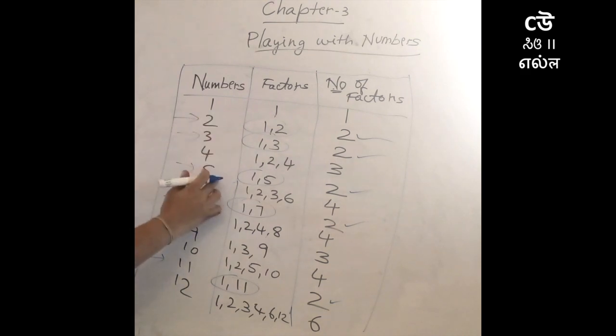We have 2, 3, 5, 7, 11 with two factors. For 1, we have one factor. These numbers which have only two factors are called prime numbers.